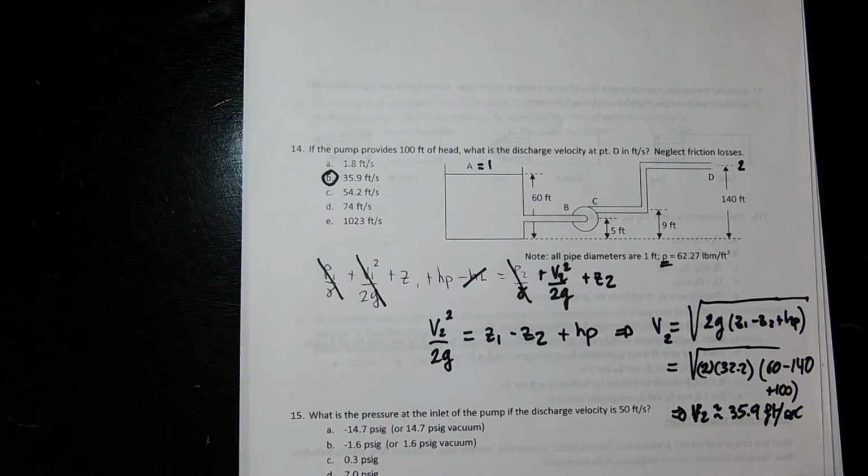One more and probably I will stop. What is the pressure at the inlet of the pump if the discharge velocity is 50 feet per second?